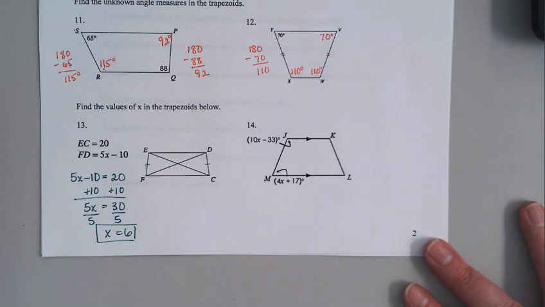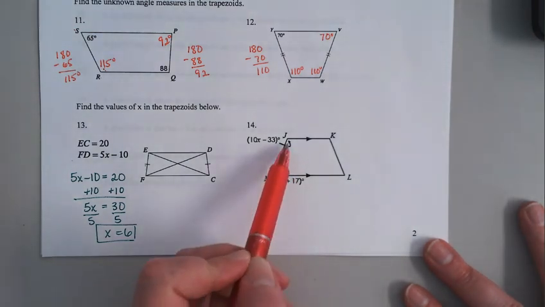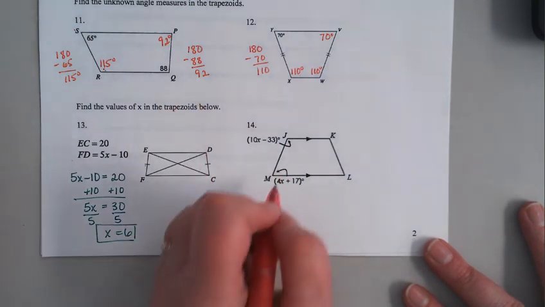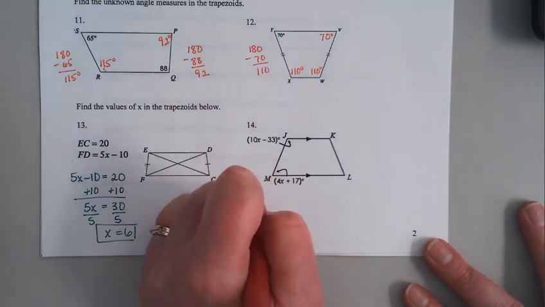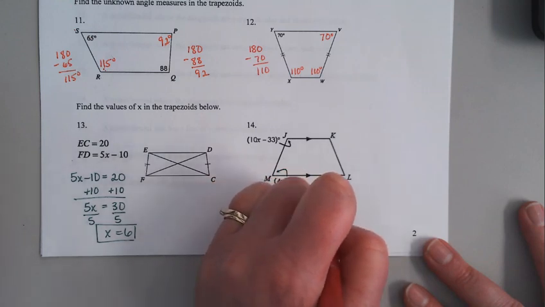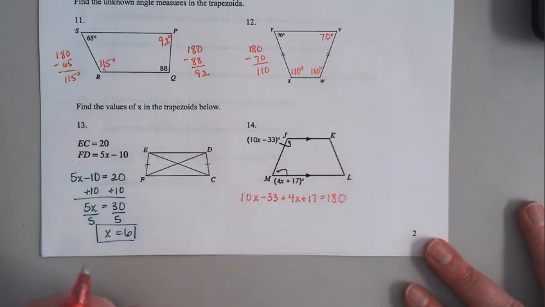For number 14, these two angles are same side interior, right? Just like we were using up there, but now they both have x's in them. So that just means I need to make an equation. 10x minus 33 plus 4x plus 17 should equal 180.